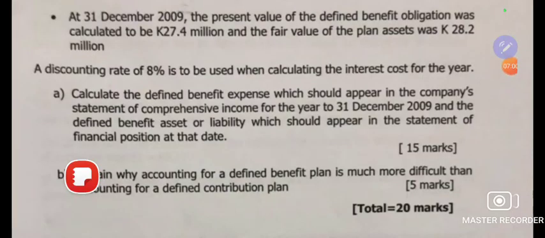Of course, our question continues to one more item, saying that on 31st December 2009, the present value of the defined benefit obligation was 27. That's like the closing now. These are now closing balances, by the way. 27.4 for the obligation, and then plan asset was 28.2. Okay, I hope we've picked all these figures. They'll be very clear as we start.